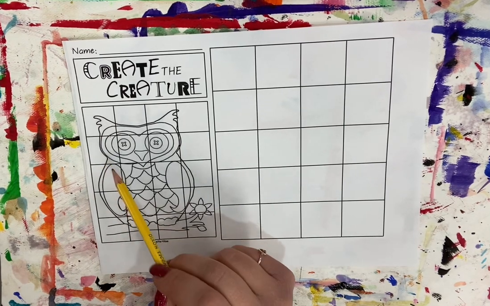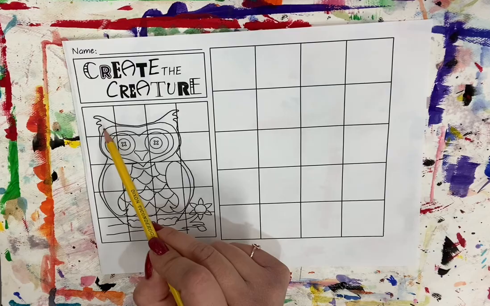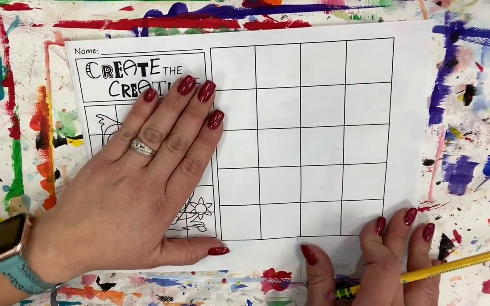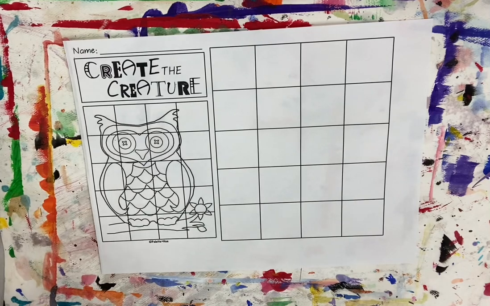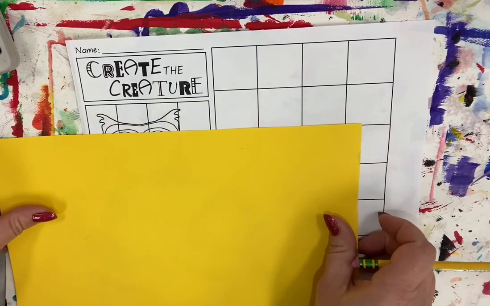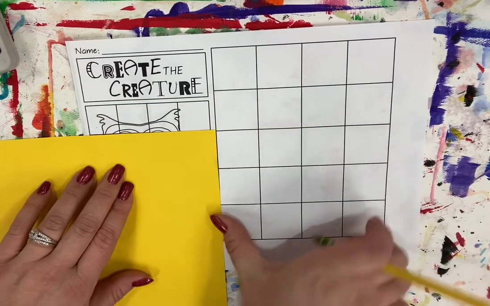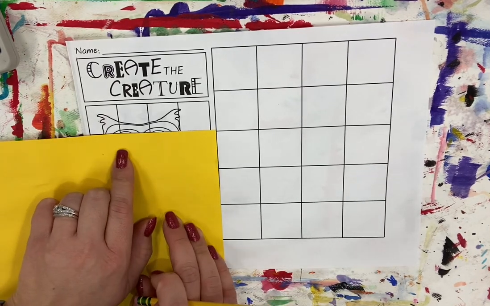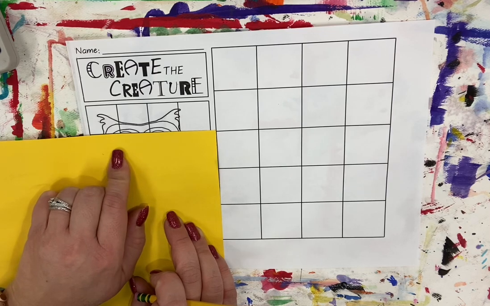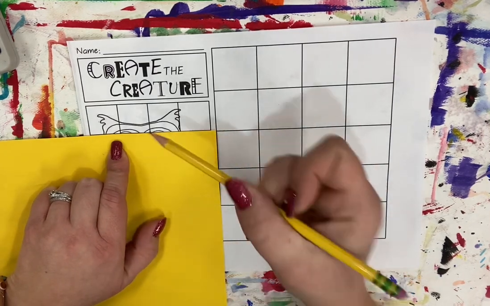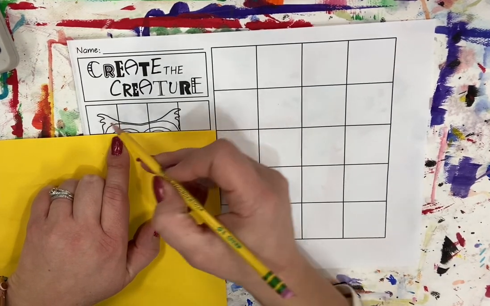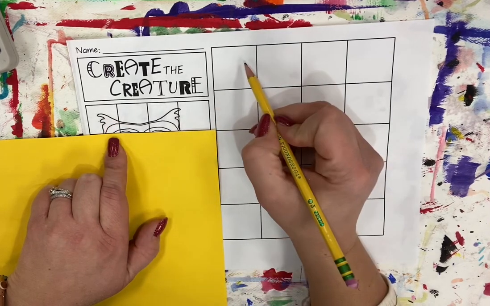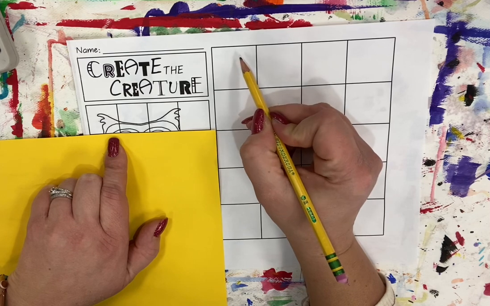What you're going to do is look at one square at a time, and if it helps you, you can use your hand to cover it up, or you can use a piece of paper to block off the areas so that you can only see one square or just a few squares at a time. Sometimes that helps. Then you're only going to draw what is in this first square over here.